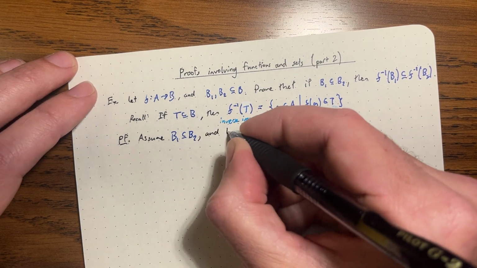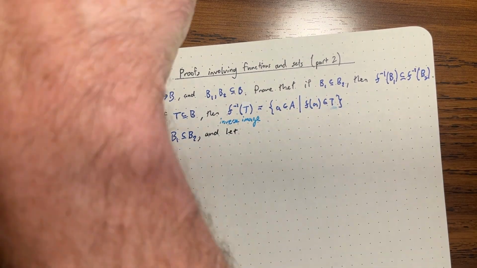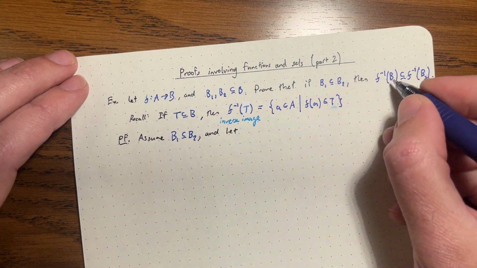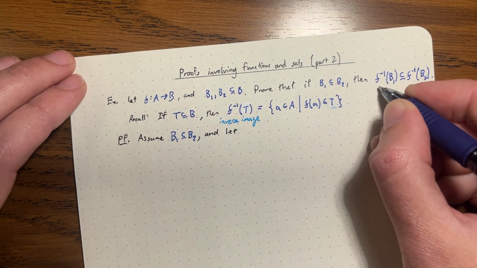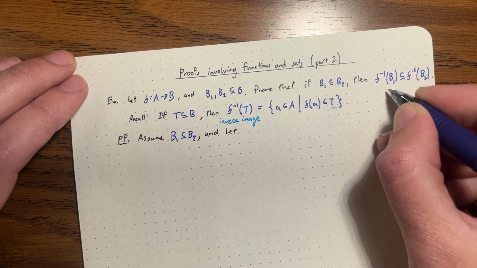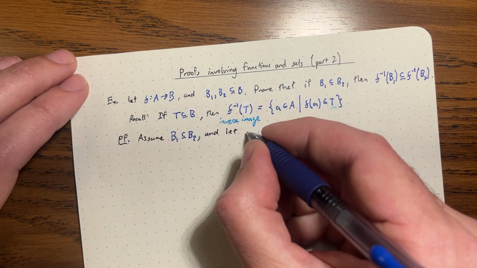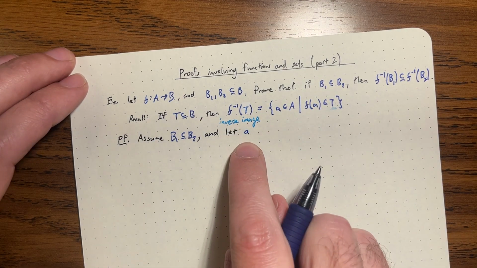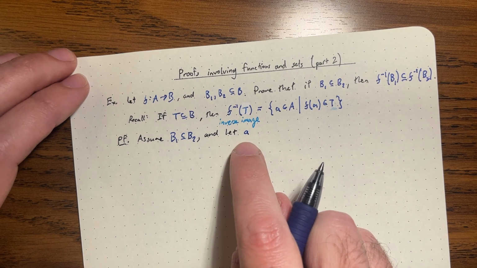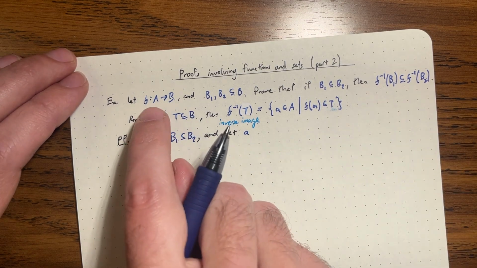So here's where I'm going to start. I'm going to take an arbitrary element of here. So let x, or what can we call it? Where does this live, by the way? This lives over in A. So maybe I'll call it little a. It's a good idea to name these based on where they live.